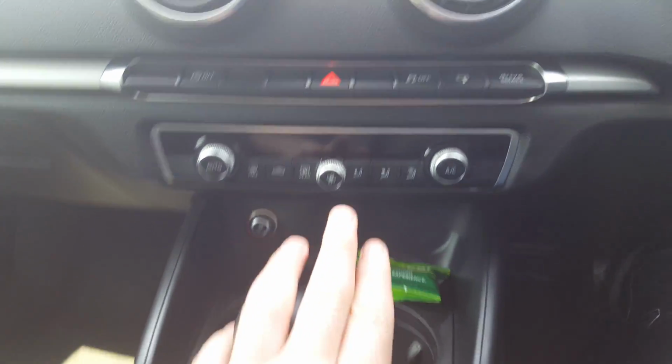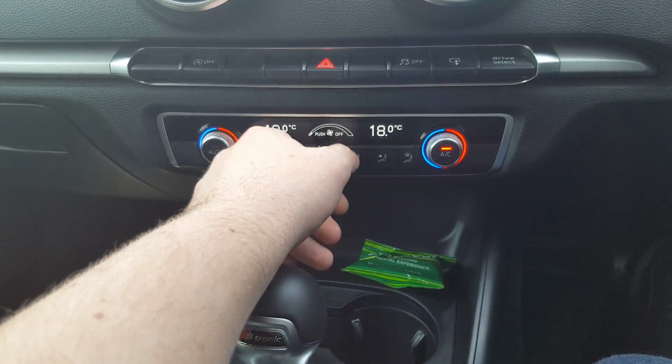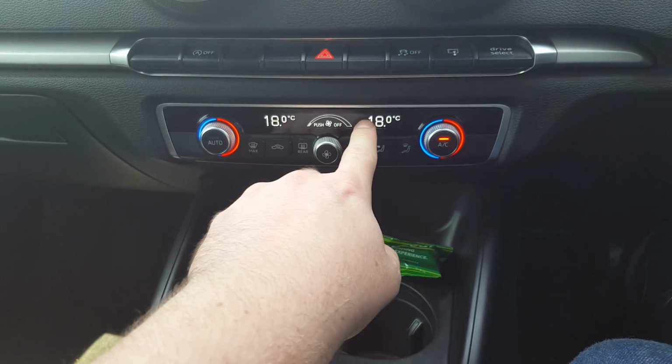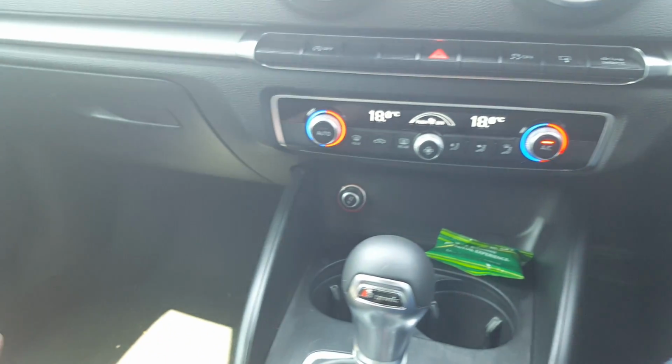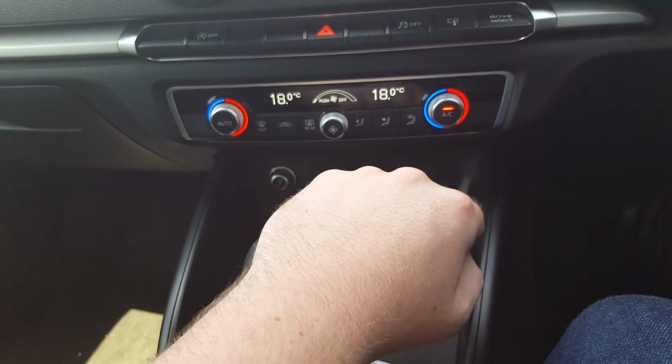We've got our climate control. I'm going to turn that on so we can have a look. Lights turn on. I'm just going to turn this way down, turn the auto off there, otherwise the fan gets quite loud. Obviously you've got dual zone climate control, so you've got a temperature for the passenger, temperature for the driver, and obviously that's just turning your aircon on and off.